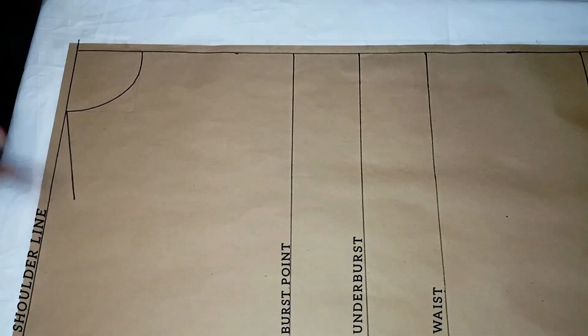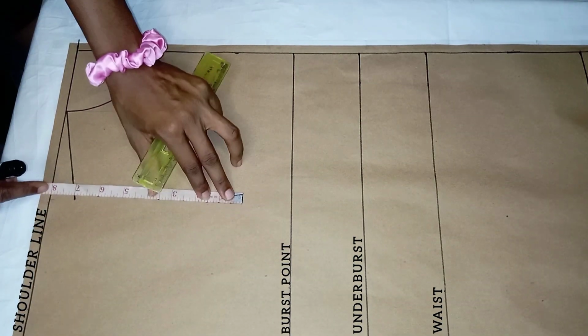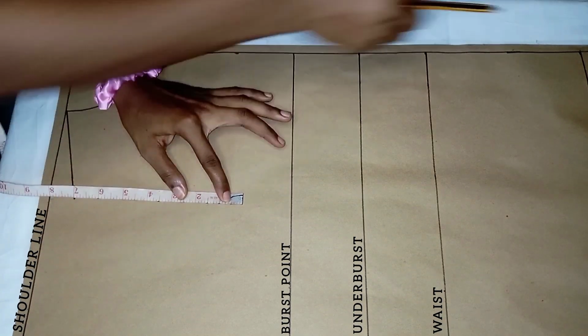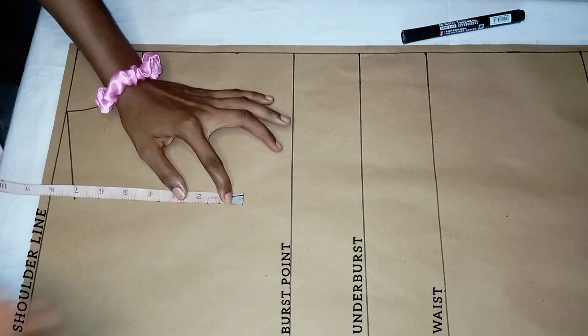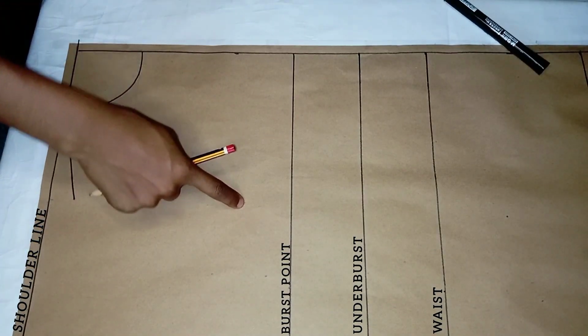On our shoulder slope, we are going to get a line that will act as our chest and also act as our armhole. How do we do that? You take your bust measurement divided by 6 and you add 1.5 to it. Mine was 7 inches. I'm going to mark it like that. This measurement works perfectly for me, but when I need more ease, I add half an inch to it.